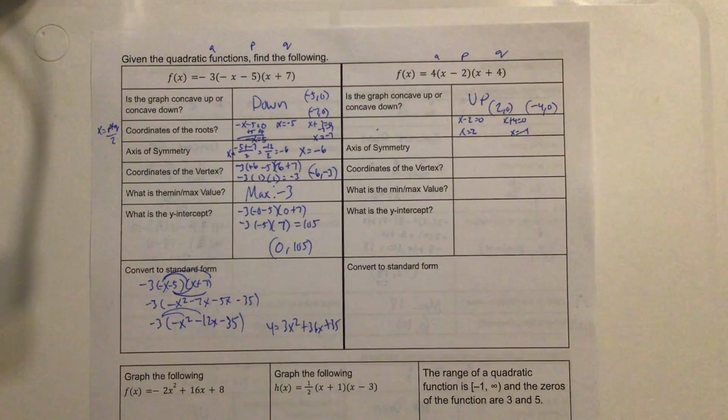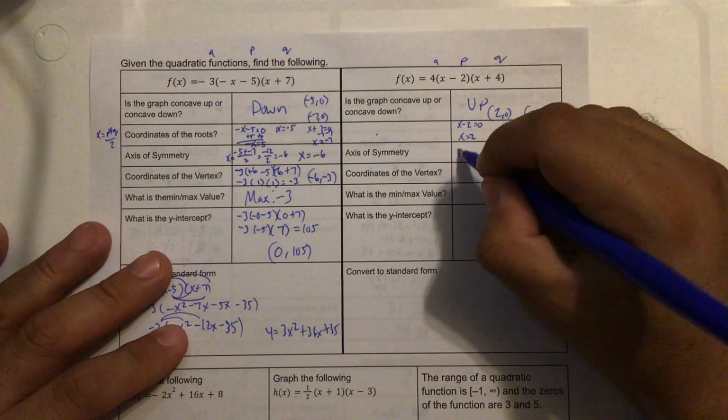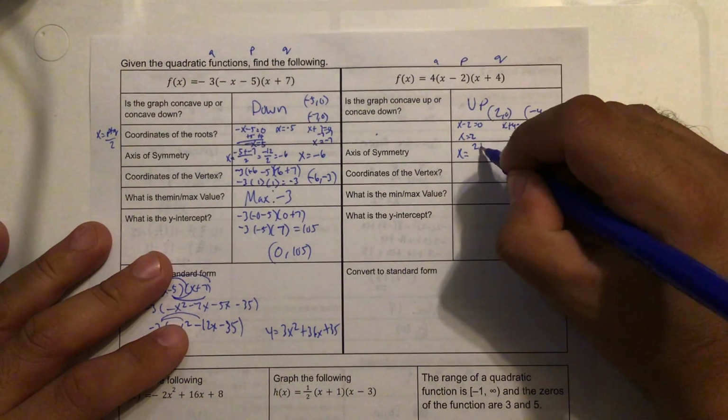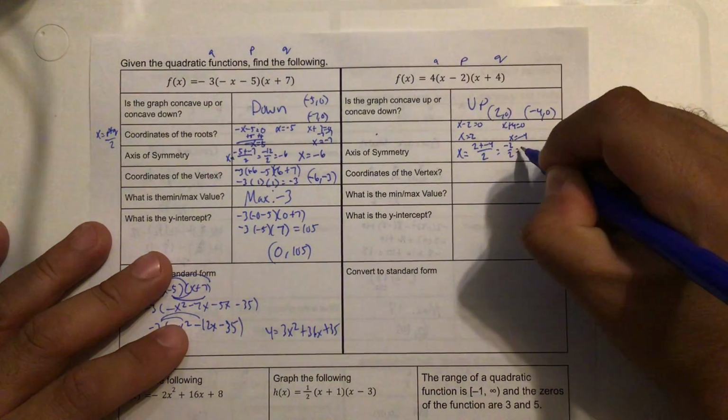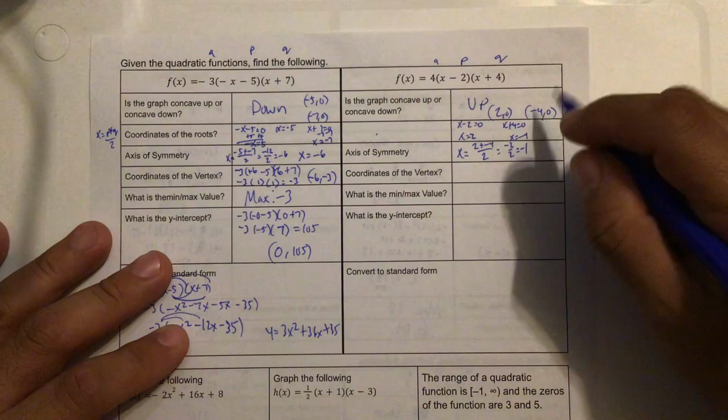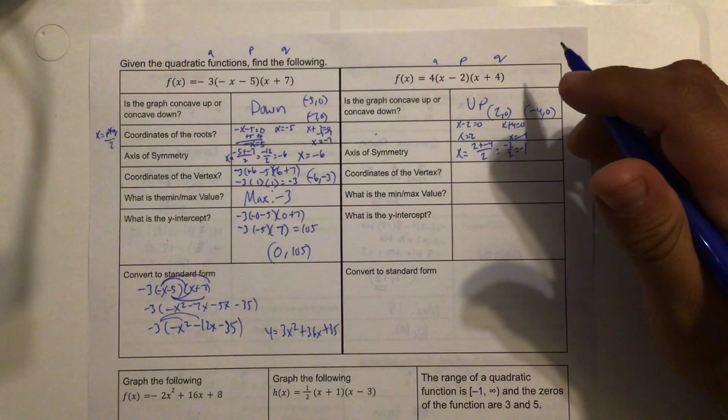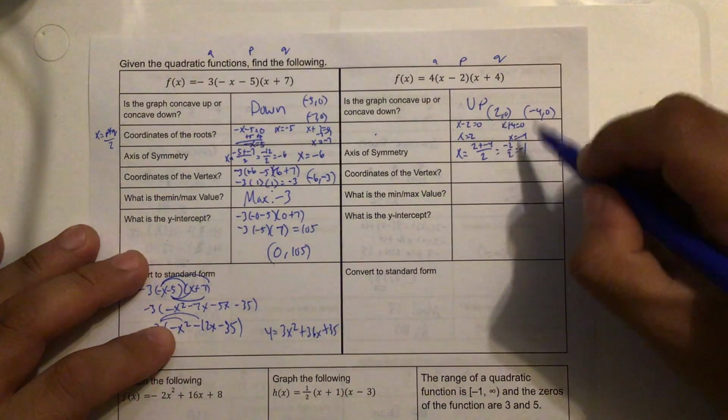All right, and moving on from here, we're going to find the axis of symmetry, so we're going to add the roots together. X equals 2 plus negative 4 divided by 2, which is negative 2 over 2, which is negative 1. So now we move on to the coordinates of the vertex. We take this negative 1 and plug it in.